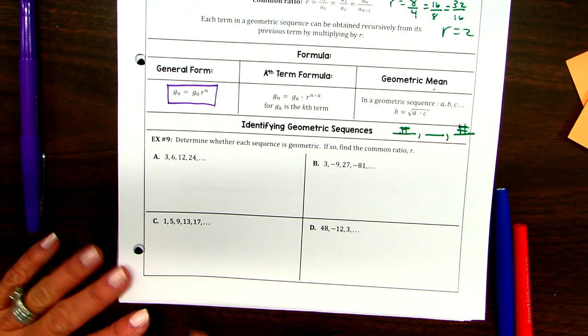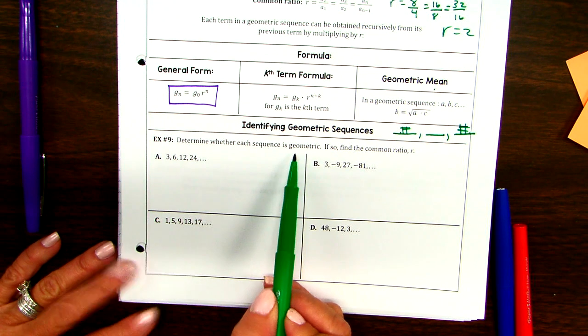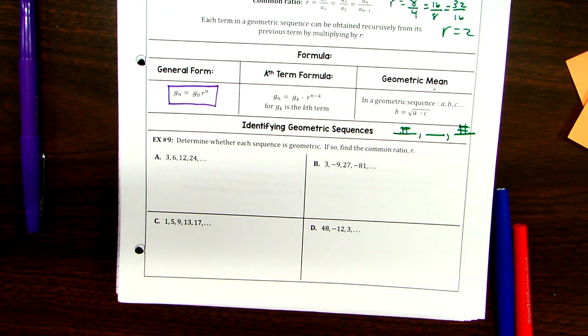Okay, so let's get to our first questions. Determine whether they're geometric, so yes or no, just like yesterday. Find the R, and we're going to write the explicit formula, okay?